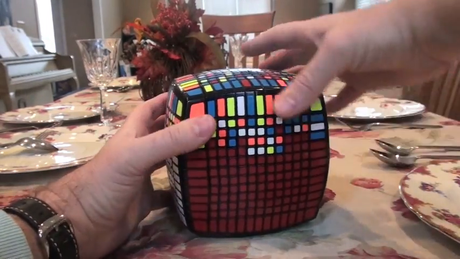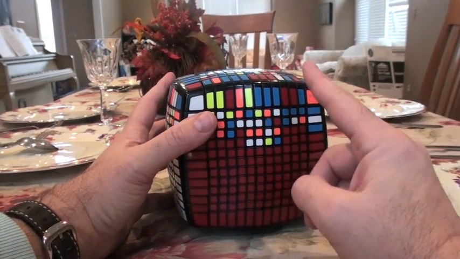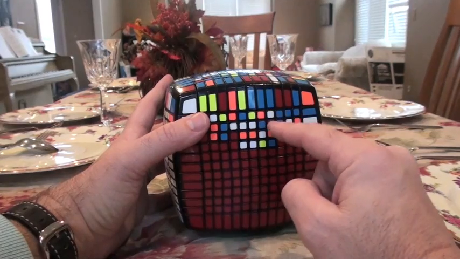Yes, if you do these puzzles too long, it hurts your wrist after a while. The sacrifices we make, you see. But that doesn't mean you sprained it.